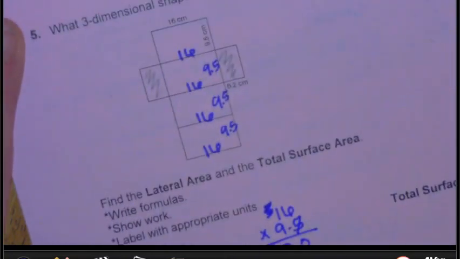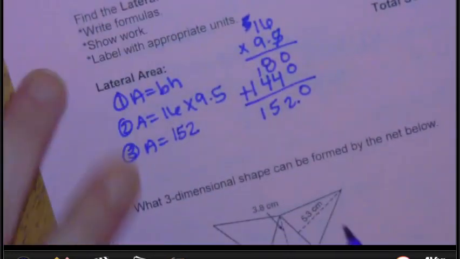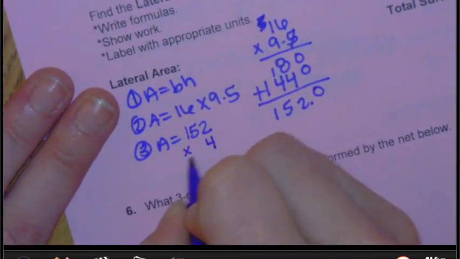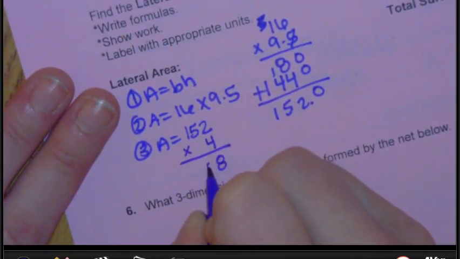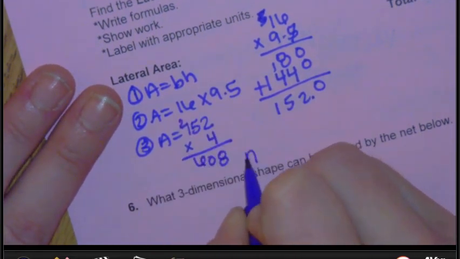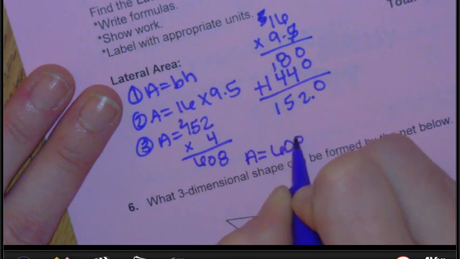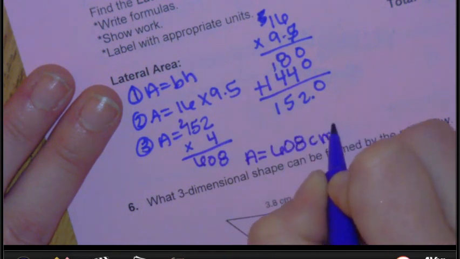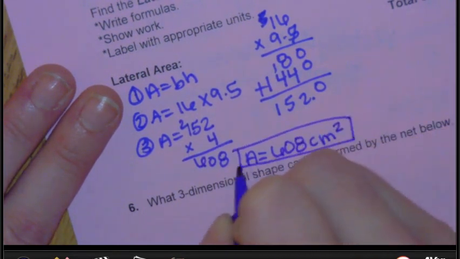Now, how many lateral faces do I have? I have 4 of them. So I'm going to multiply this by 4. 8, 20, and then 4 plus 2 is 6. So the area of all your lateral faces is 608 centimeters squared.